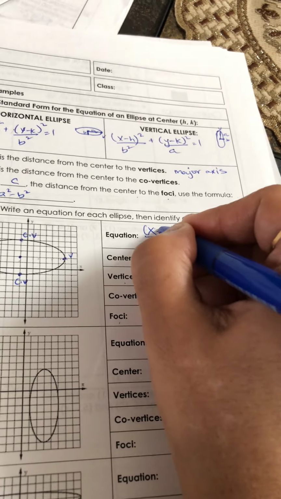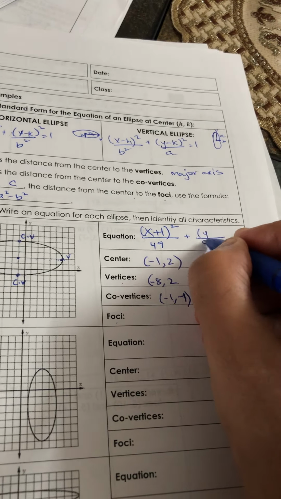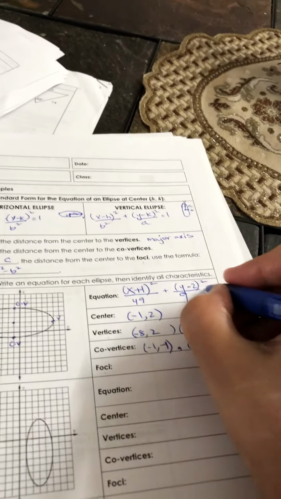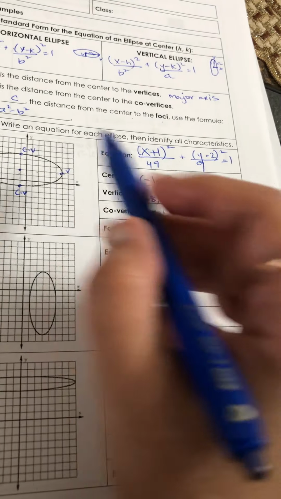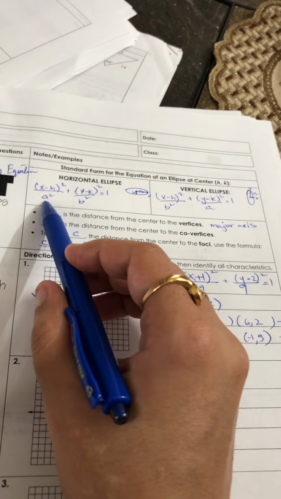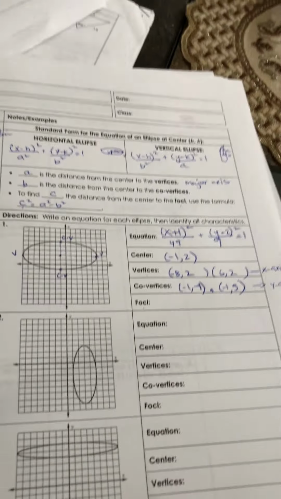So (x plus 1) whole squared over 49 plus (y minus 2) whole squared over 9 equals 1. How did I get 49? This is 7, so 7 squared comes here. This is 3, so 9 comes here.